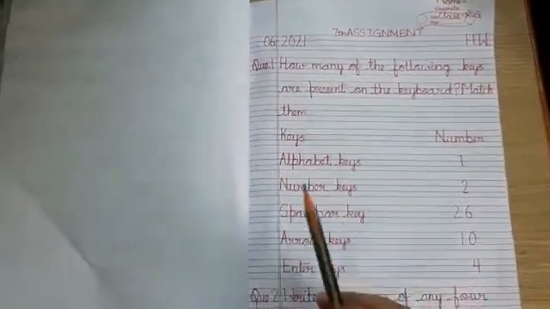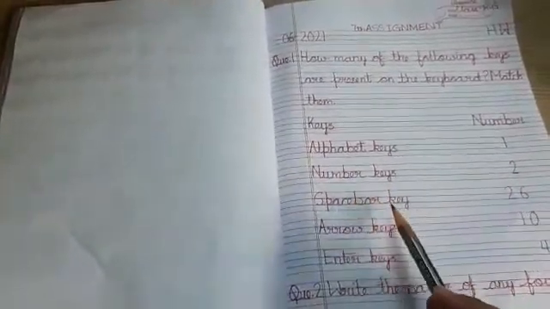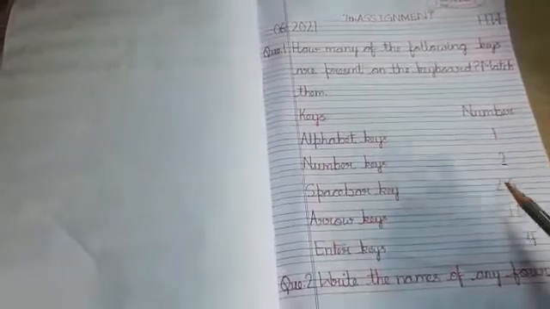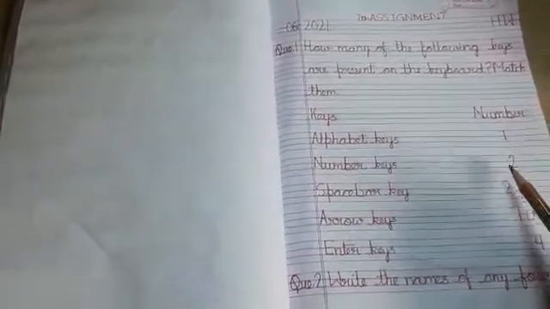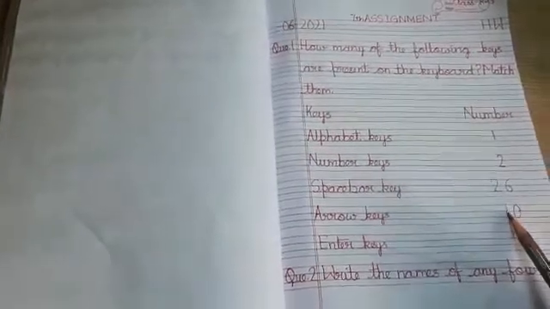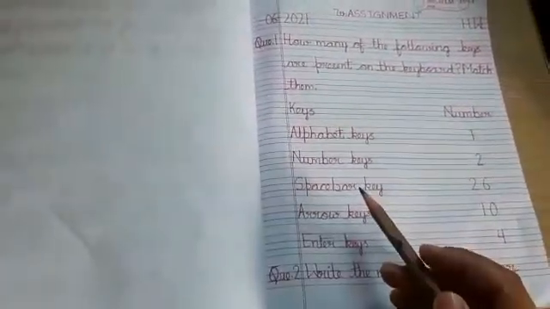Okay children. Now children, first is alphabet keys, number keys, space bar key, arrow keys and enter keys. And children, here on this side numbers have been written: 1, 2, 26, 10 and 4. Now children, we will match it.